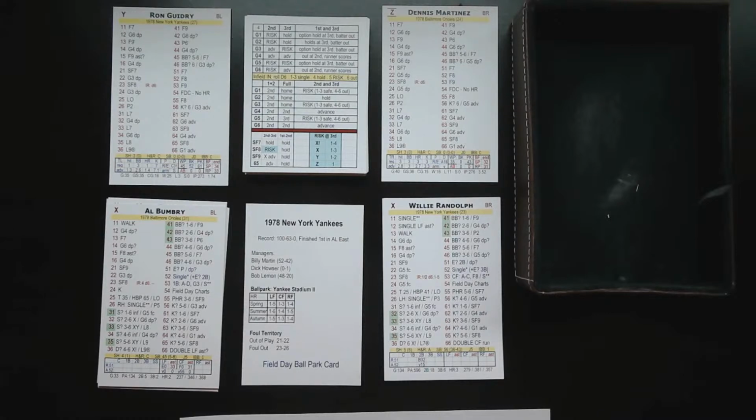For the Yankees, it'll be Willie Randolph at second, Mick the Quick, Mickey Rivers in center, Thurman Munson catching, Reggie Jackson in right, Chris Chambliss at first, Graig Nettles at third, Roy White gets the start in left today, Jim Spencer will DH, and Bucky Dent is the shortstop. So we are ready to go, and I will do the bullpen sessions real quick.